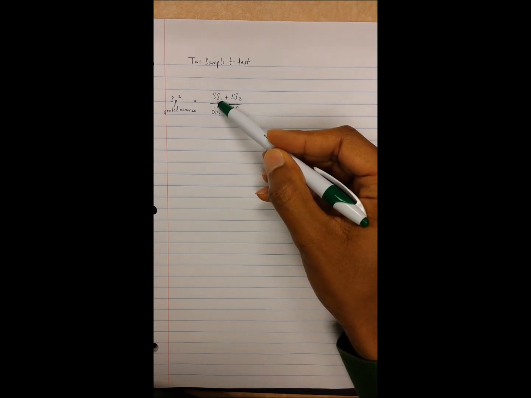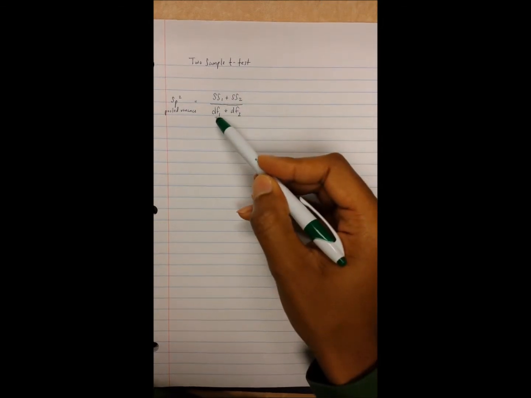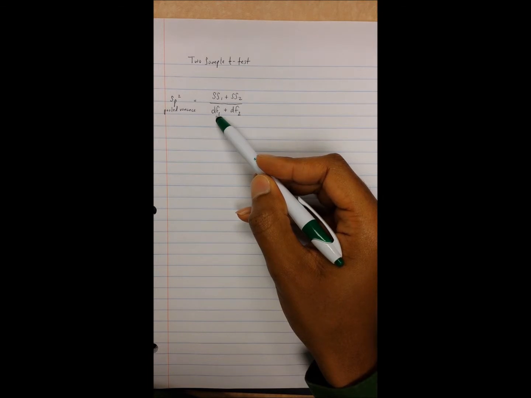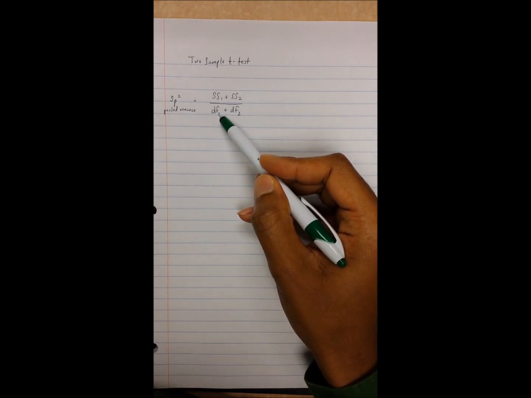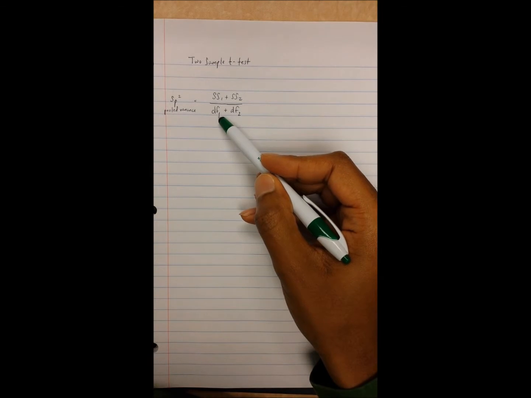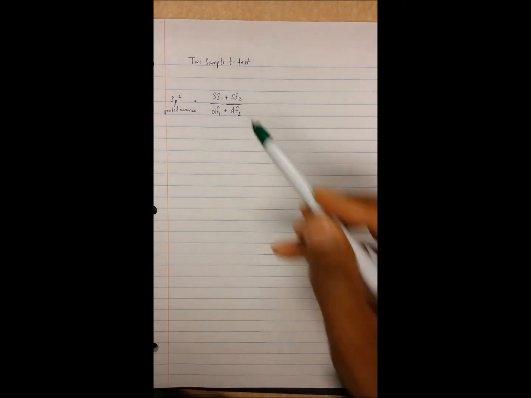So in this case, it would be the sum of squares for sample 1, and this would be sum of squares for sample 2. DF are really abbreviations, but I'll say symbols that stand for degree of freedom, and there's a subscript of 1 and a subscript of 2, which means that this is the degree of freedom for group 1 and this is the degree of freedom for group 2.